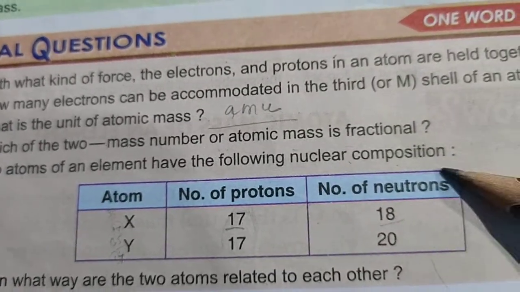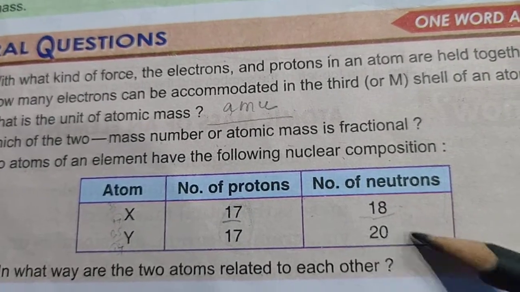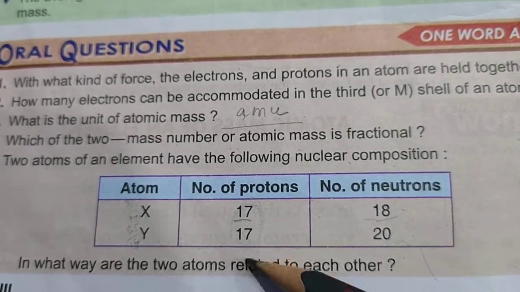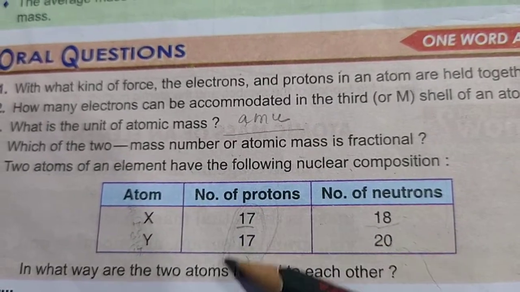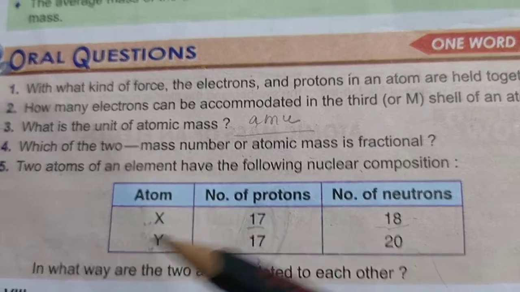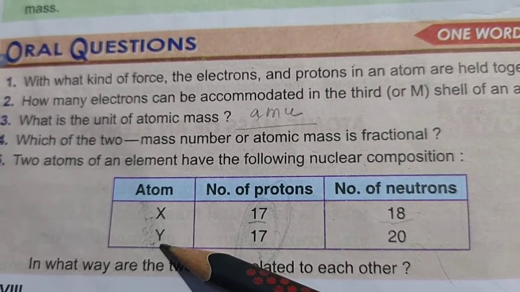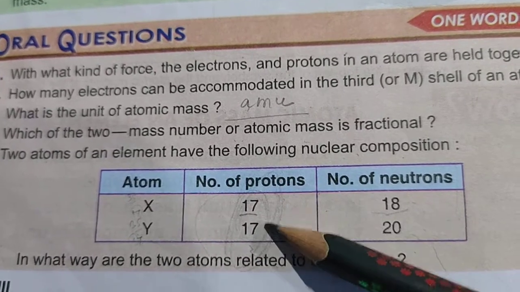And in atom X, the number of neutrons is 18 and 20. Now what you can see here is that the number of protons is the same, that means both the elements are the same, because number of electrons is equal to number of protons.